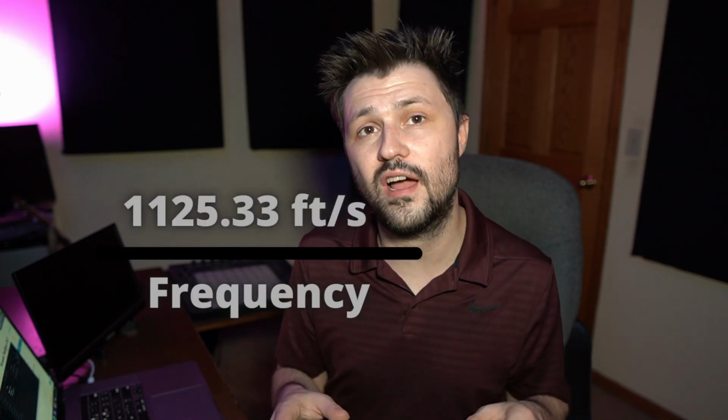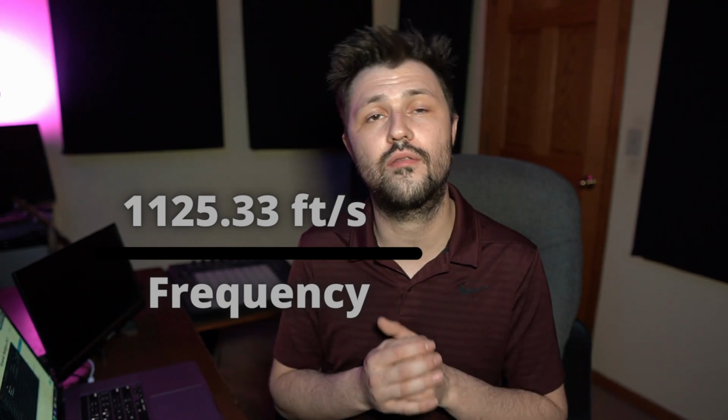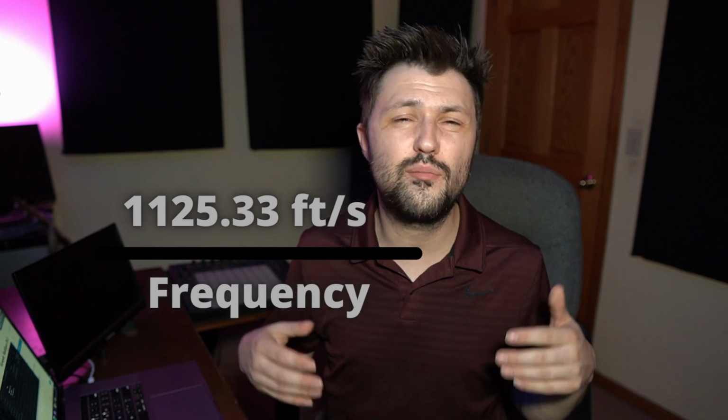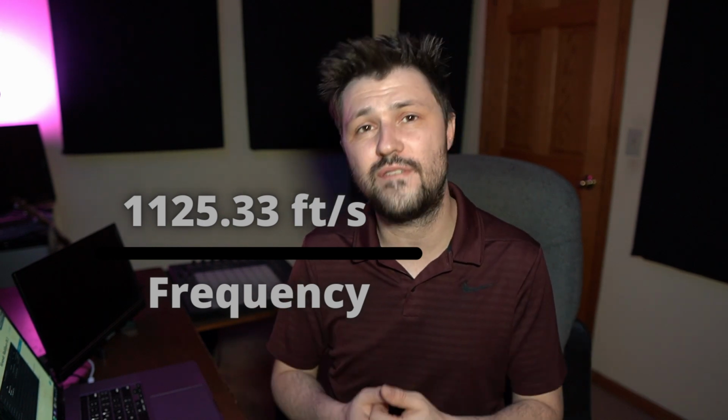So let's just say you're trying to treat a 60 Hertz sound wave. Well, you really don't have a problem with 60 Hertz. You really have a problem with 30 Hertz because 60 Hertz is a harmonic of 30 Hertz. You want to treat the fundamental, but in this case, we'll use 60 Hertz as an example. So if we take the speed of sound, which is roughly 1125.33 feet per second, then 1125.33 divided by 60 is roughly 18.87555 feet.